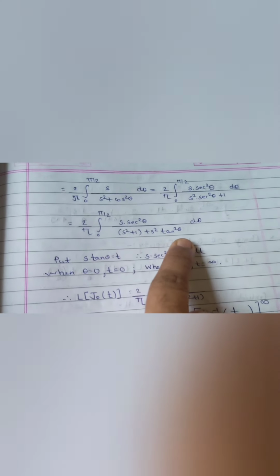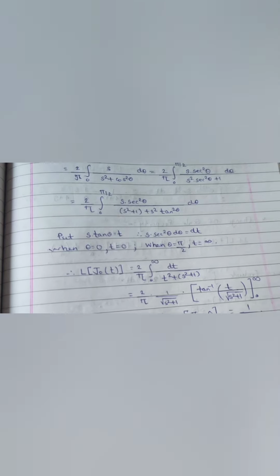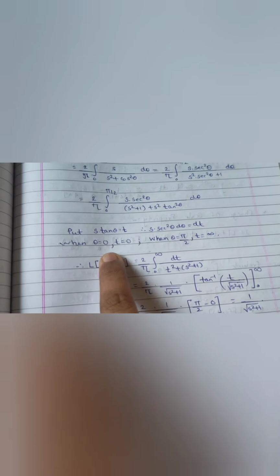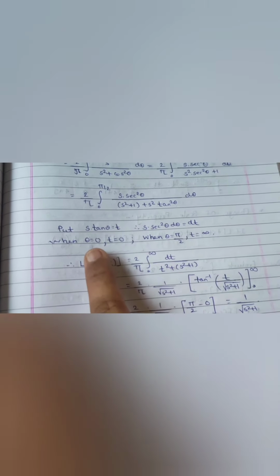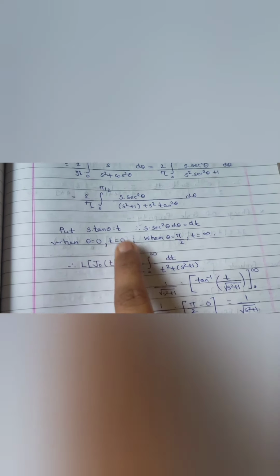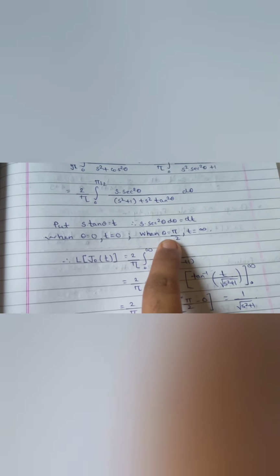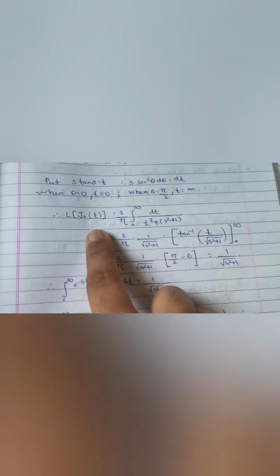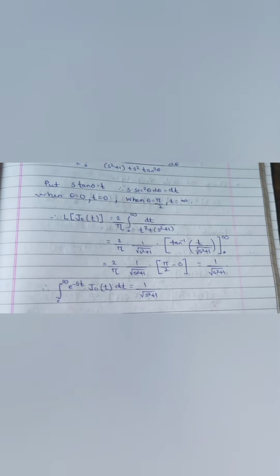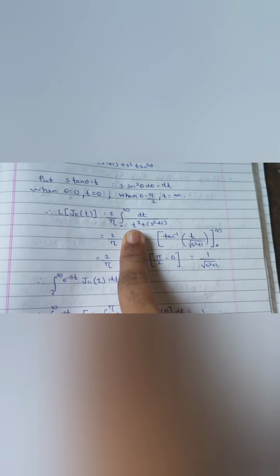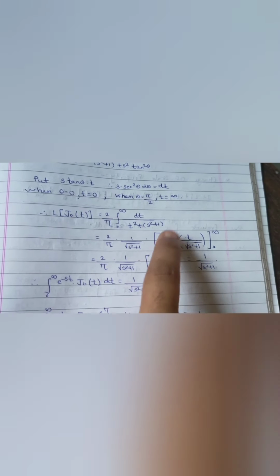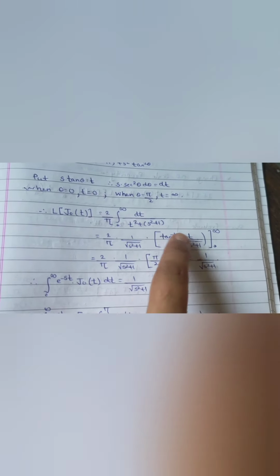Then we are putting sec square as 1 plus tan square theta, and we are getting this. Then we have done a substitution, s tan theta equal to t. So we'll differentiate it, we'll get s sec square theta d theta is dt. Then when theta equals 0, I am getting t equals 0, and when theta is equal to pi by 2, I would get t equals infinity. I would put the values. My new integral is nothing but this one. The formula used, again I am saying, integration of dx upon x square plus a square is 1 by a tan inverse x by a. And when I put the limits, I would get this answer.